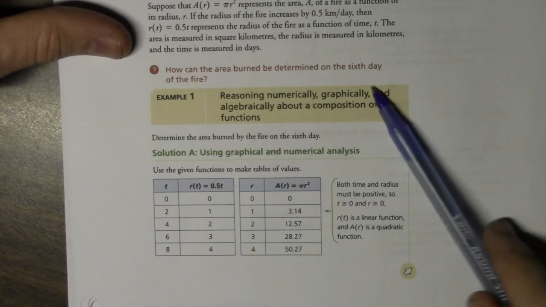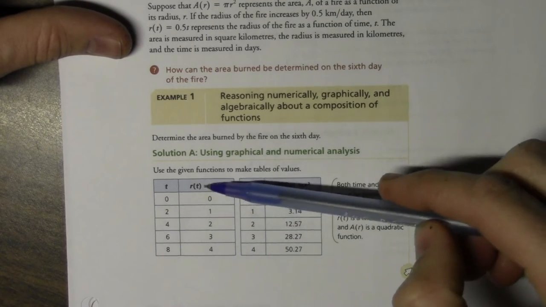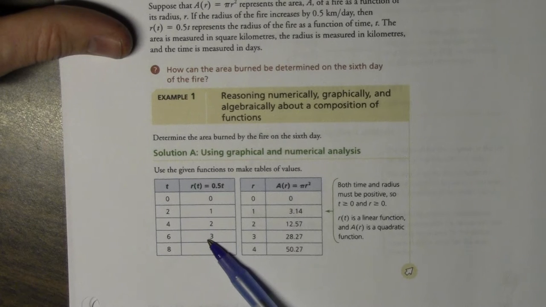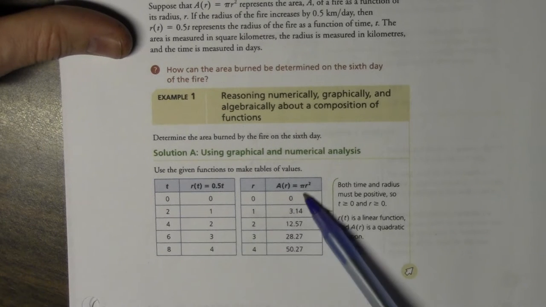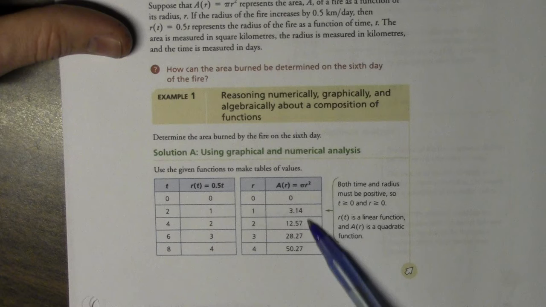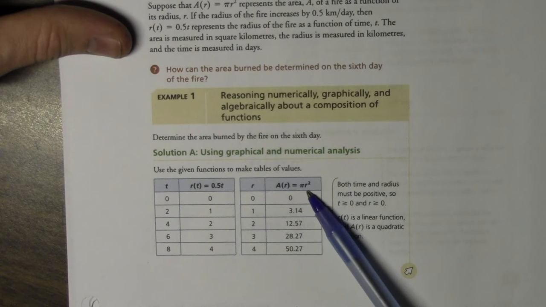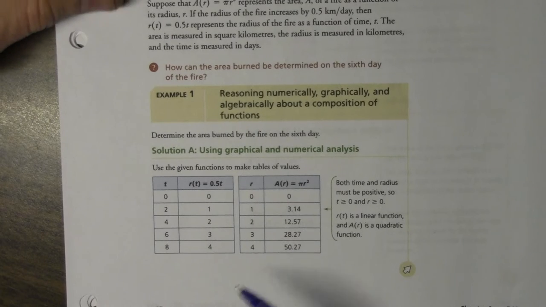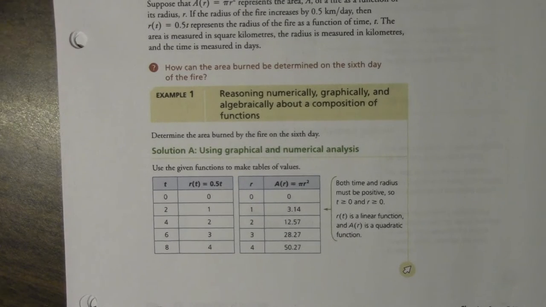All right, so if they want to know on the 6th day, we can go down here, see time is 6. We know that our radius is going to be 3 for our forest fire. We're going to substitute that in for the radius of the forest fire, and then we do 3 squared is 9 times pi is 28.27. So that's the area of our fire. Any questions about that? Okay, pretty straightforward.